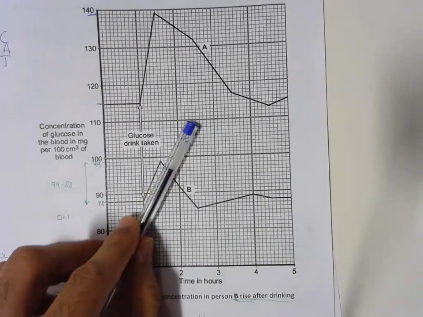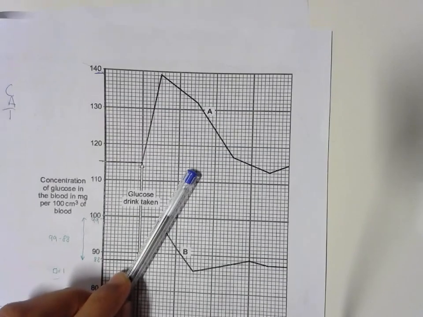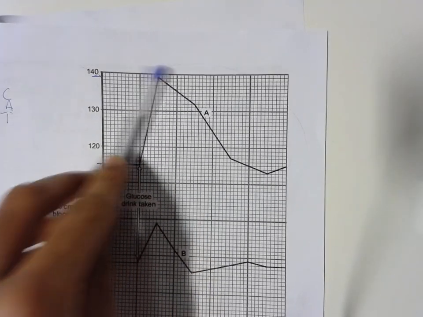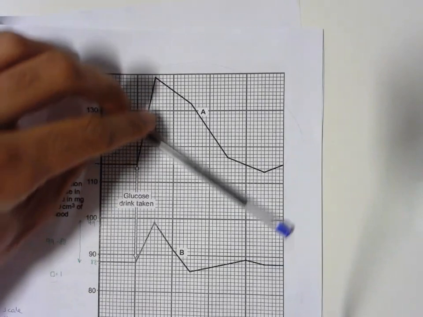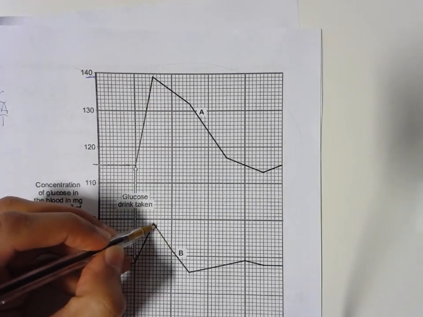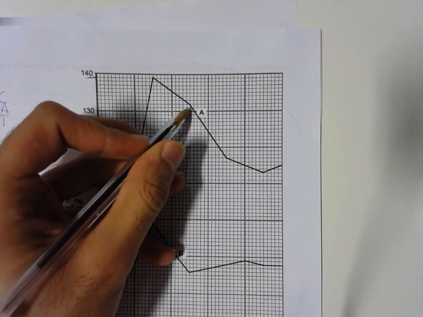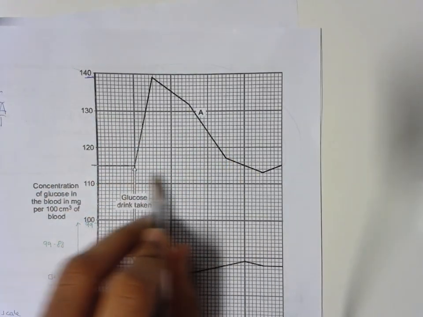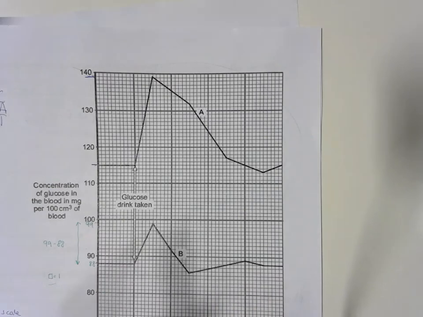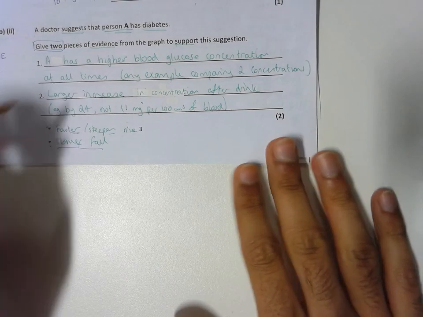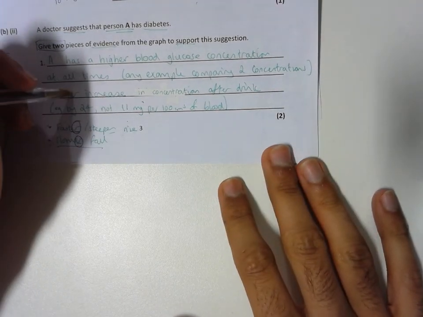We can see person B's glucose levels increased at kind of this gradient. However, with person A, it's a much steeper gradient, so it rose more quickly. And the fall is slower. So if you look at B's, their blood glucose was back below usual levels by 2.5 hours here, whereas for A it took a lot longer to fall back to their usual levels, probably between 3 and 4 hours. So it took longer to return to normal, or there was a slower fall. Again, comparative language is necessary in your answers.